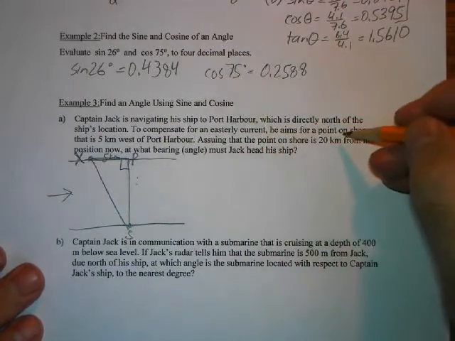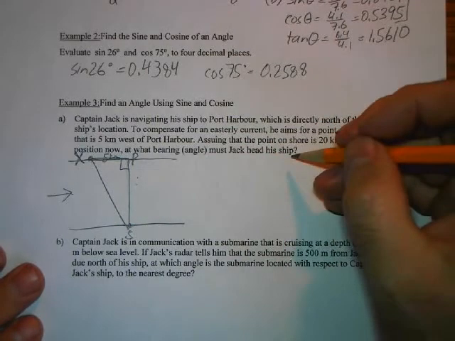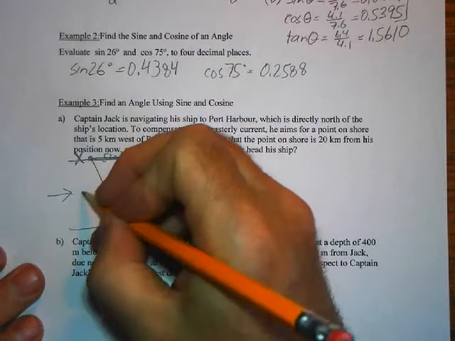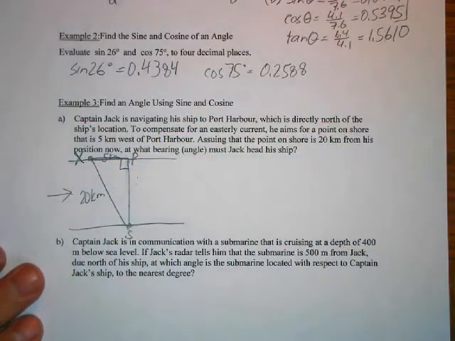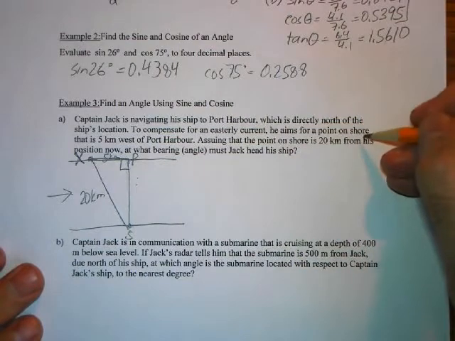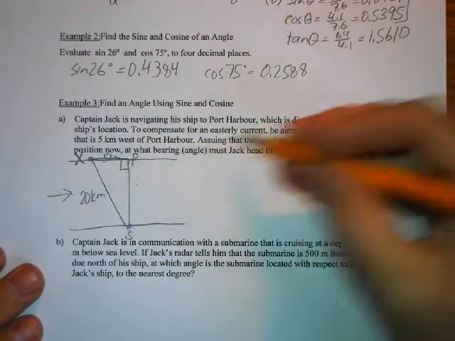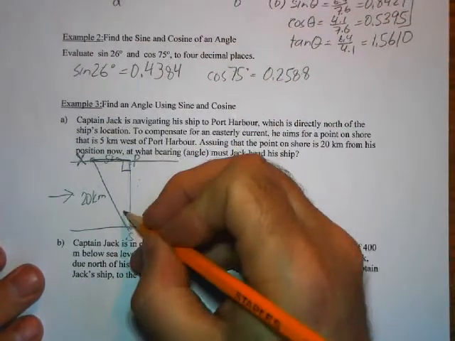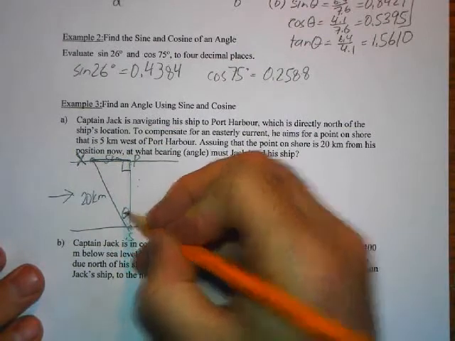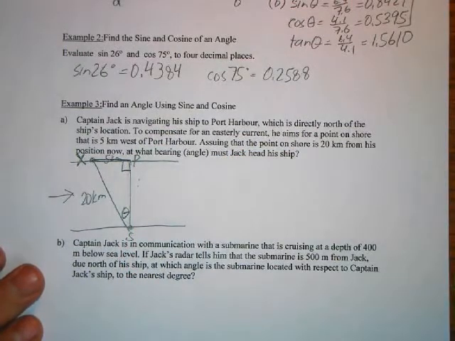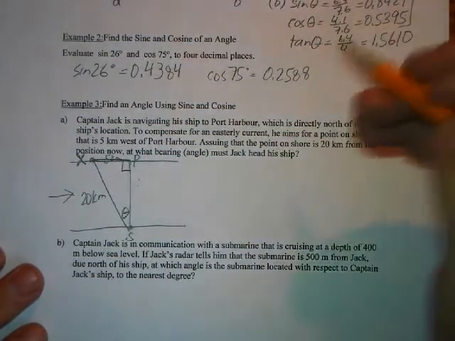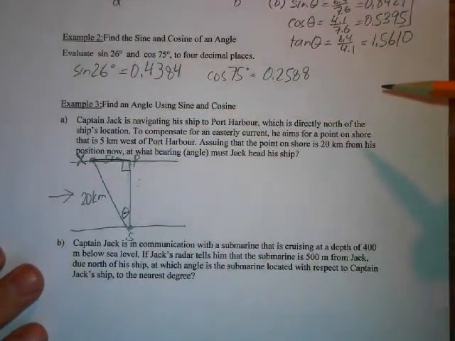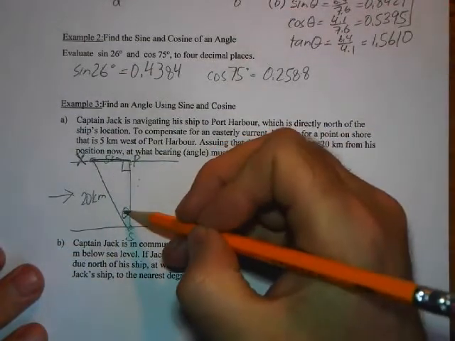Assuming the point on the shore is 20 kilometers from his position now. So where he's aiming is 20 kilometers away. Okay, and what do we have to do? What bearing, what angle must he head his ship? So the angle we want is here. So I'm going to call it theta, to get used to using that instead of x all the time, because we've already used x over here. Okay, so we want to figure out what that angle is.